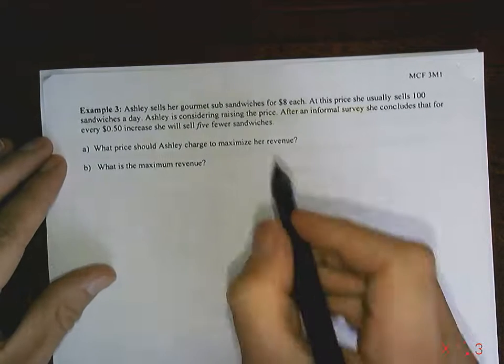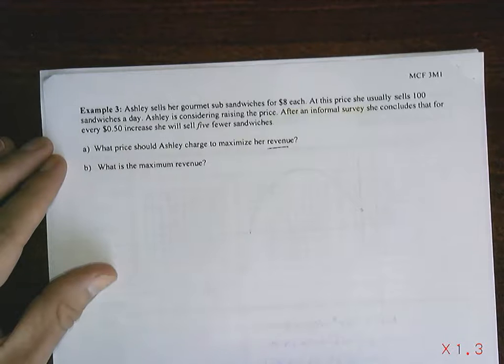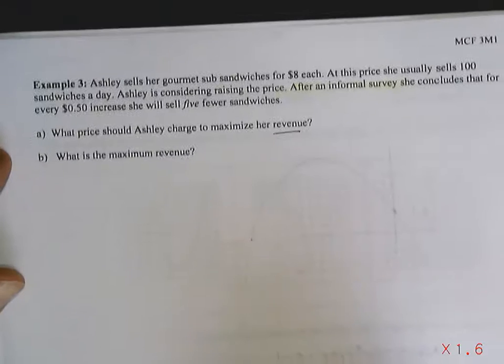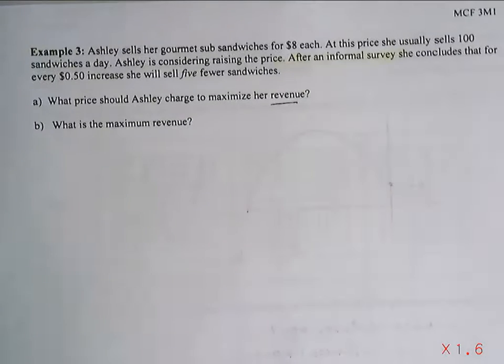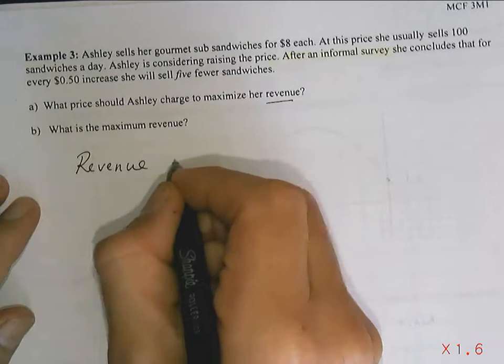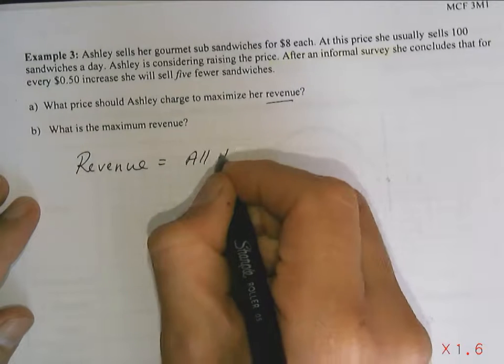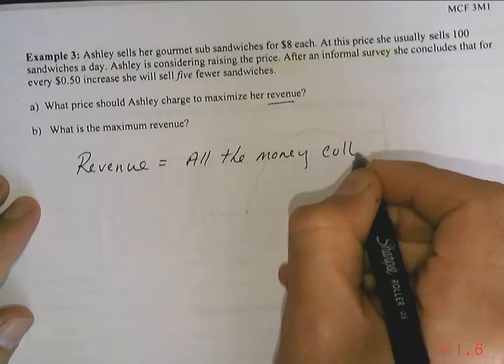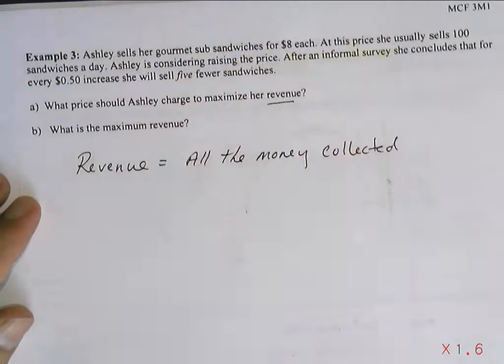First of all, you need to know what revenue is, and you need to know what profit is. Revenue means all the money that comes in. Profit is all the money that comes in after expenses. So now, she just wants revenue. So revenue is going to equal all the money collected. That's a good way to think about it.